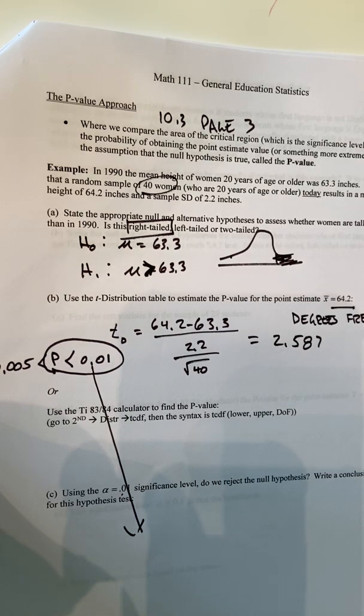Two different approaches for the same exact problem.